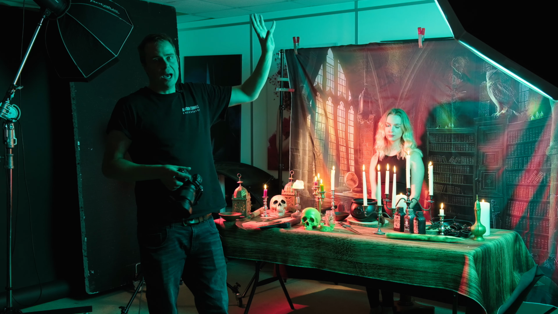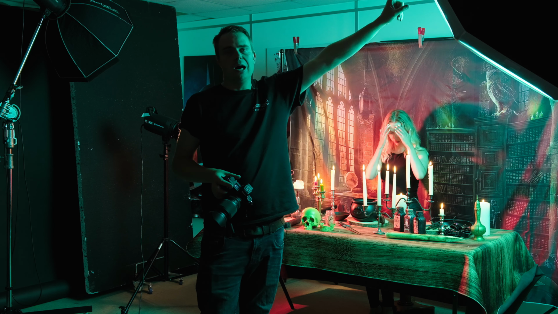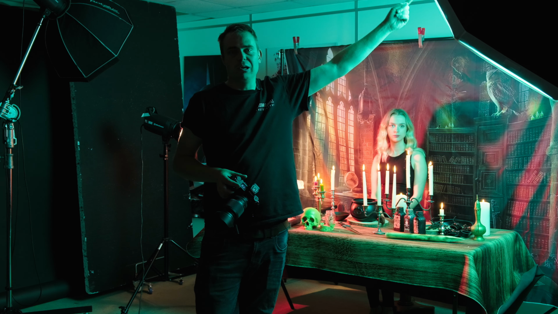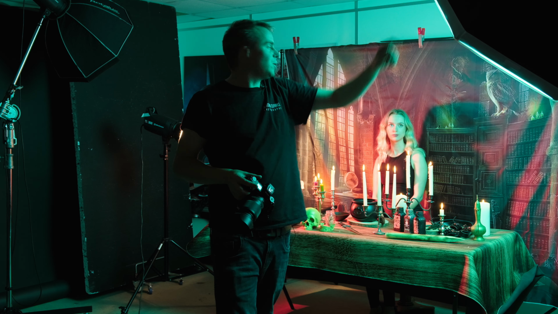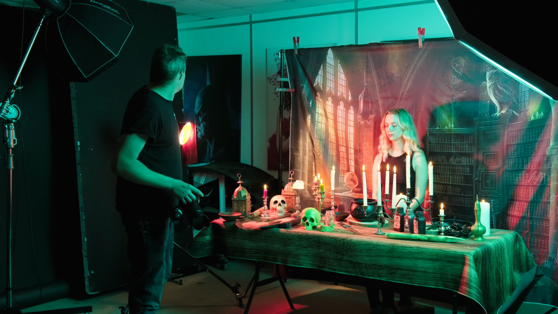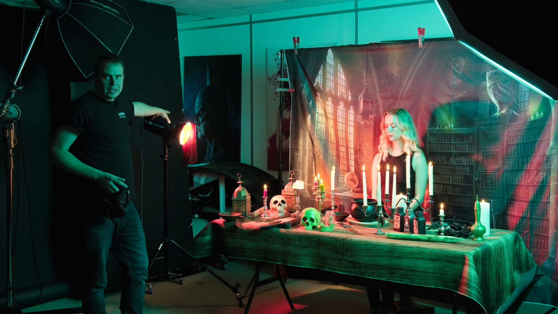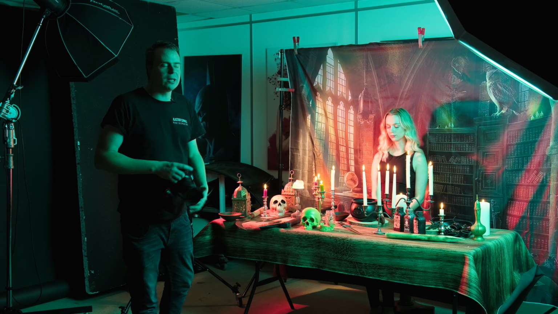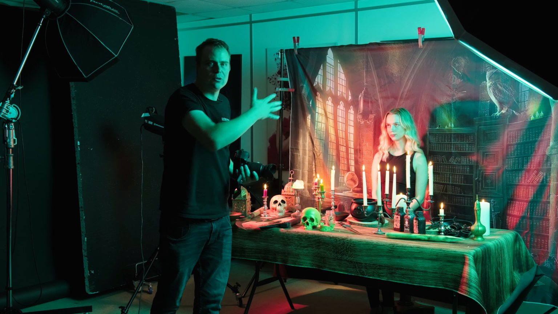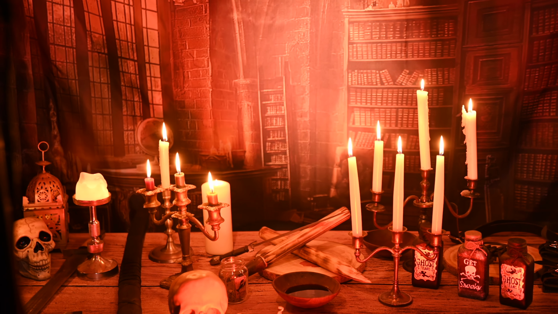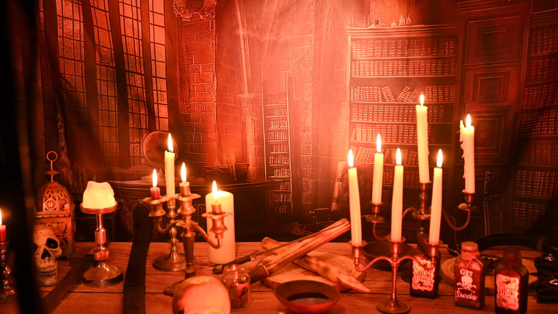So what we have here is our main video light on a 90cm octabox, and it's got a blue filter inside which is just illuminating Amelia here, and we've also got a red gel light on the side here as a bit of a kick light, so we're getting this split lighting effect, and I kind of thought it was a bit like good and evil there, and we've got these candles which are giving a lovely yellow glow, so we've kind of got all three primary colours going.